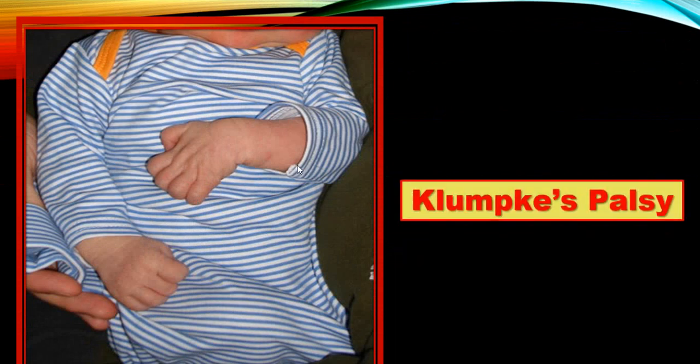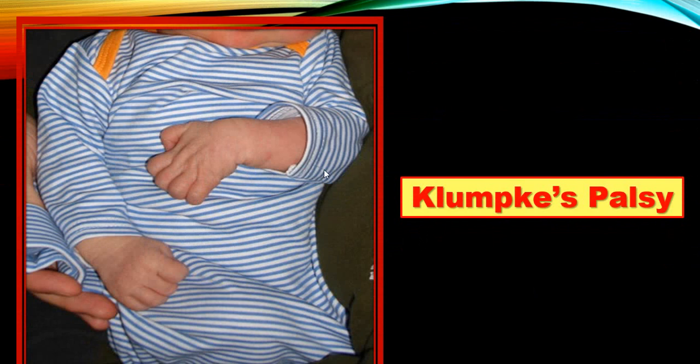Here we can see this neonate. You can see here, this is Klumpke palsy. There is flexion of the wrist and the fingers, and there is wasting of the intrinsic muscles of the hand if you compare it with the other hand.